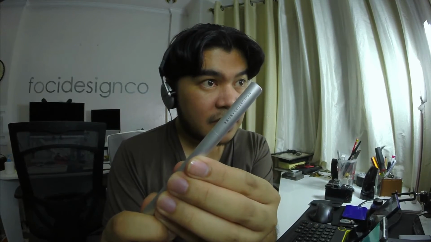And then we have these pens, which come with pen enabled devices like the Surface line, or in this case, see, it's from Asus.